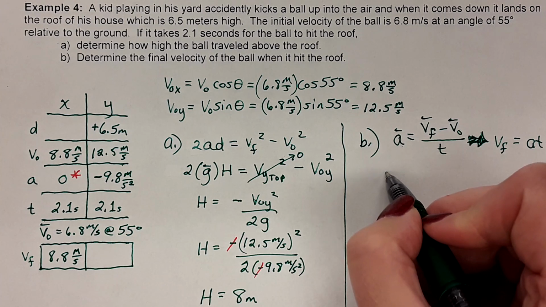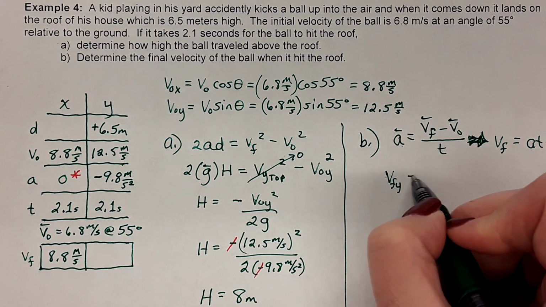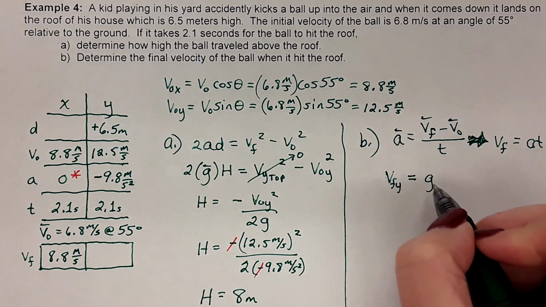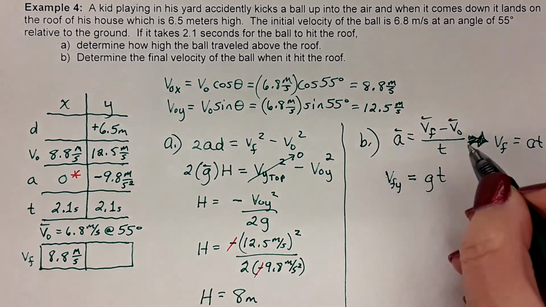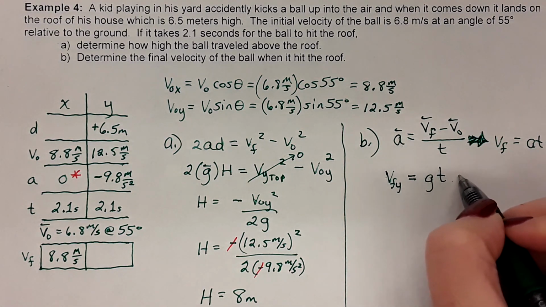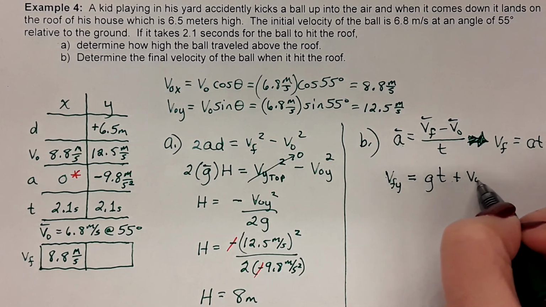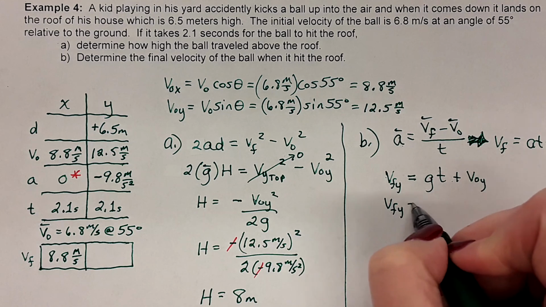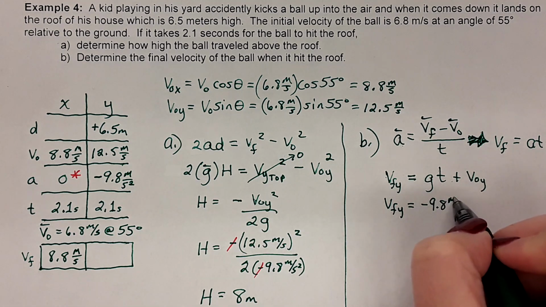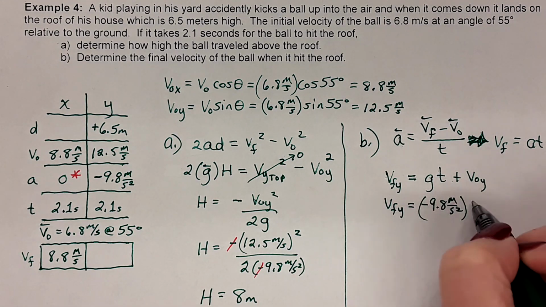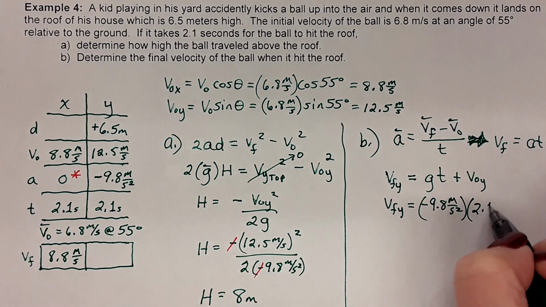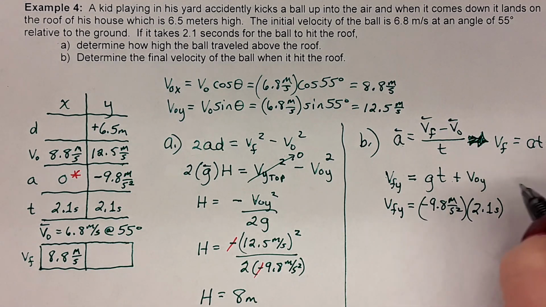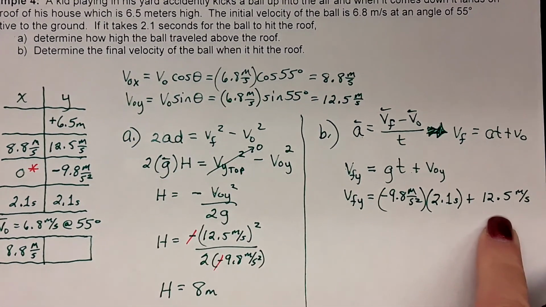We want to find the final Y velocity when we accelerate for the time of the trip plus the initial Y velocity. So that's going to be negative 9.8 meters per second squared times 2.1 seconds plus 12.5 meters per second, because that was our initial.